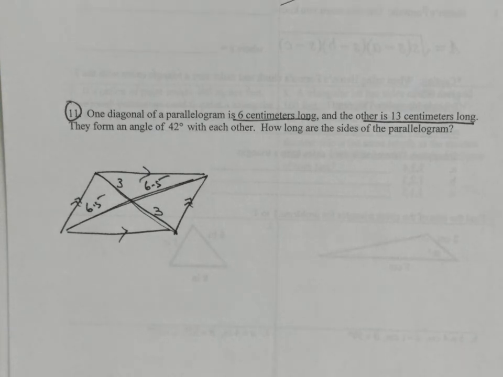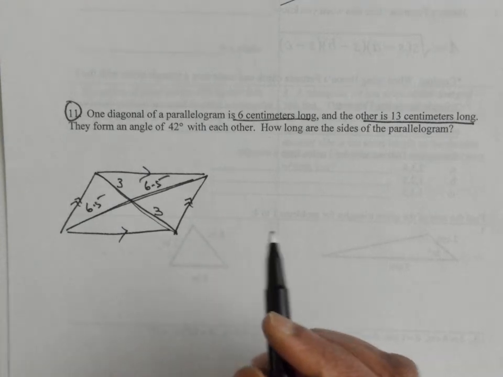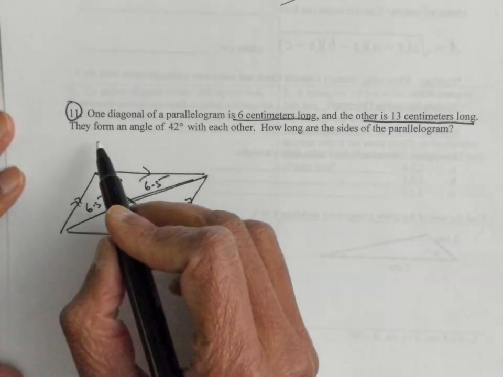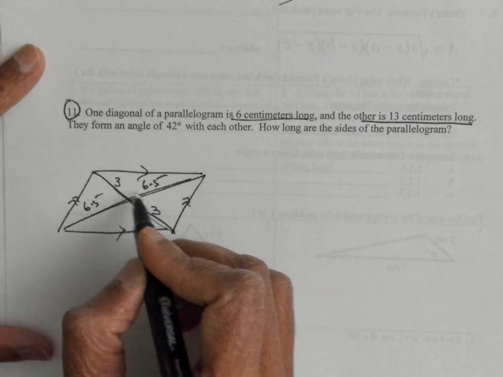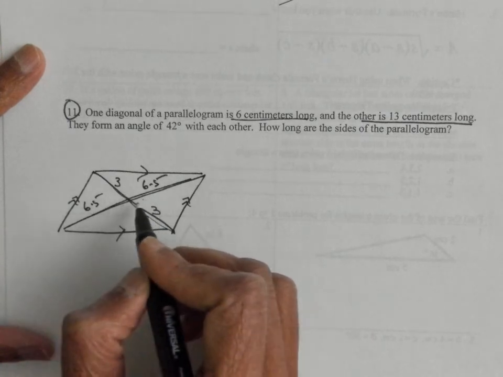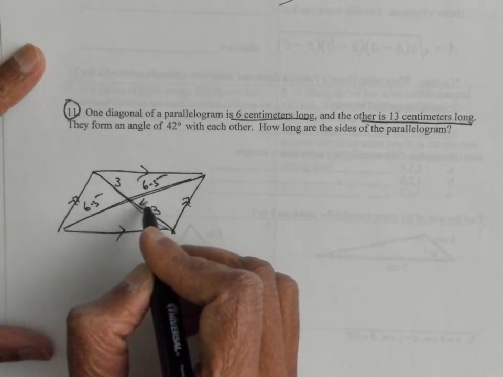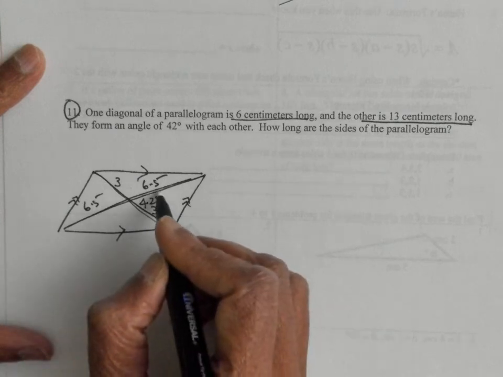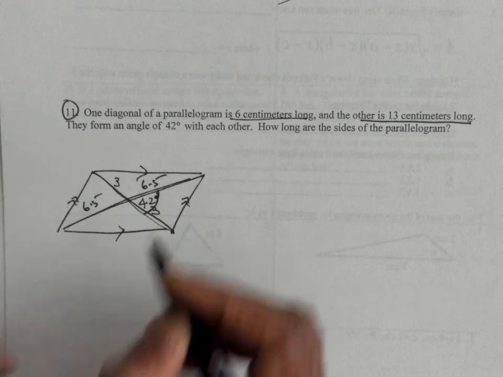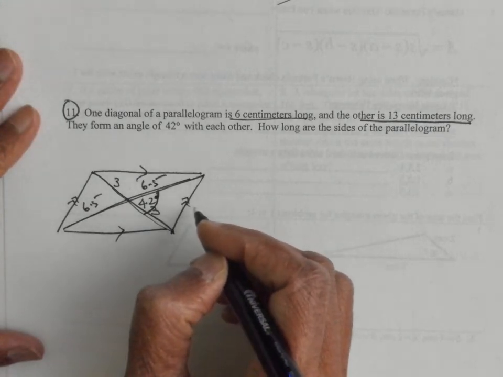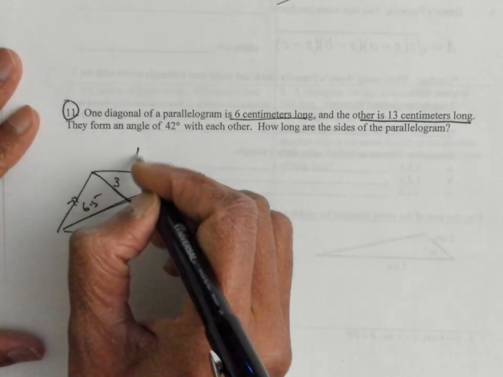Everybody okay? Then what else do they say? They form an angle of 42 degrees with each other. That means there are two angles that they form. The smaller of the two will be 42 degrees. So this will be 42 degrees, and this will be 42 degrees. Find the length of the parallelogram's sides. So let's say I call this A and let's say I call this B.